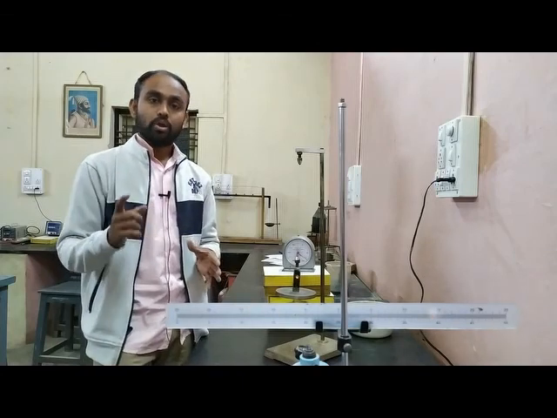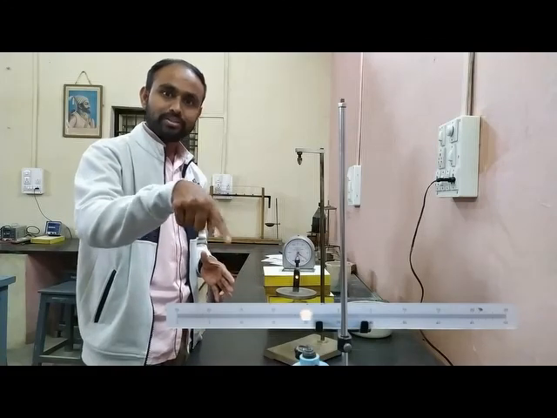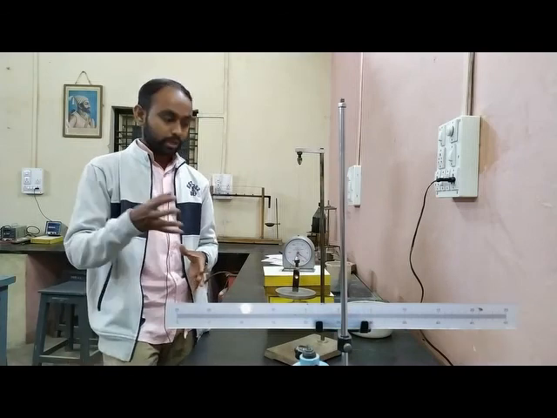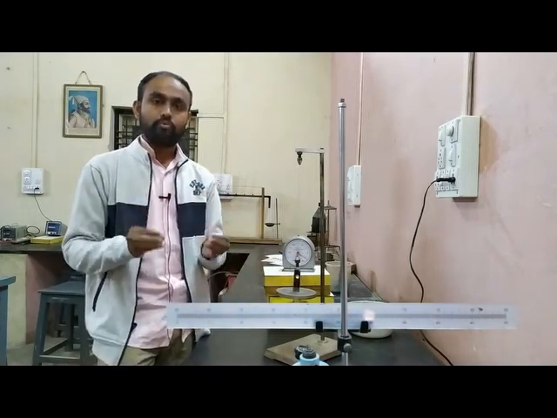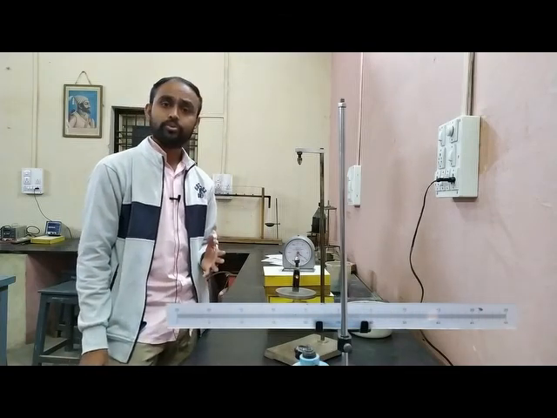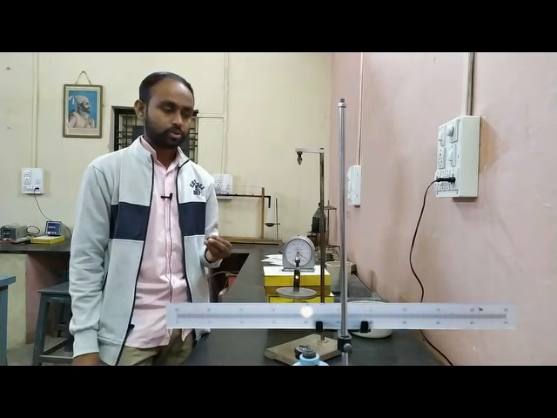Next one is the logarithmic decrement, which means we have to follow the same procedure. We have to count the oscillations, and at the same time note down the scale reading also, but we have to keep this disc in the water, the liquid of which we have to find the coefficient of viscosity. So here we are using water, and its coefficient of viscosity we have to find.